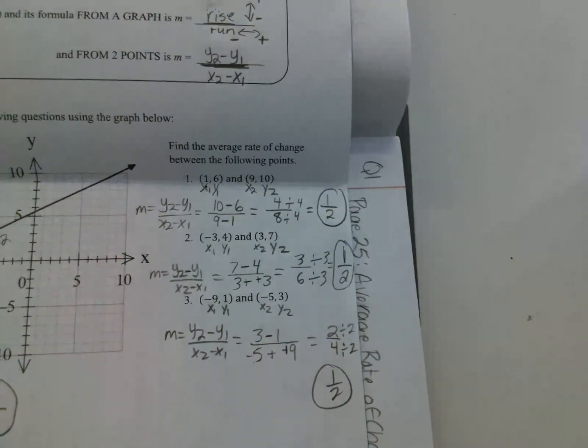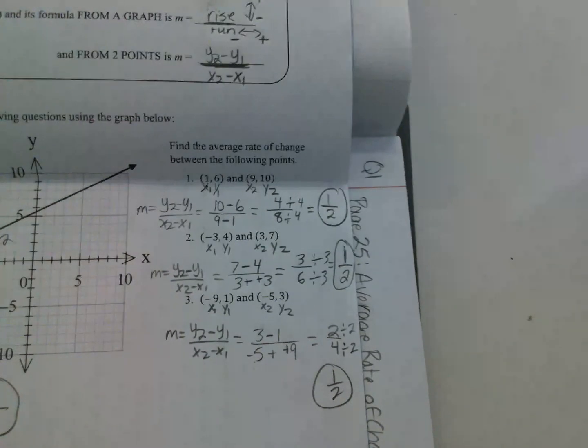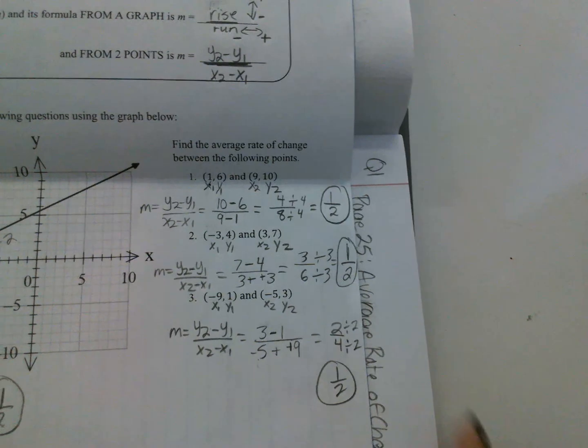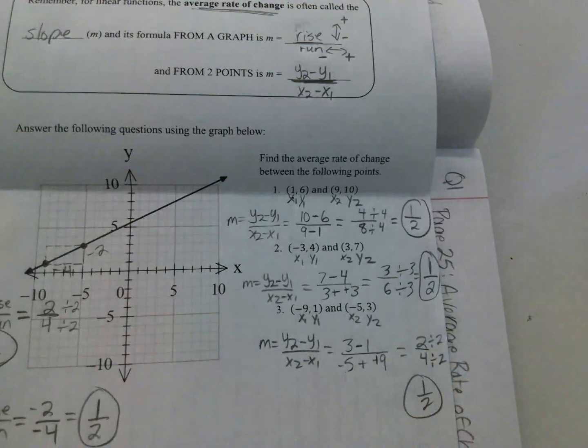Okay, any questions about 1 through 25? All right, I'm gonna stop the video there. So if you are missing notes, then you can go back and pause the video and copy those notes that you're missing. Okay?